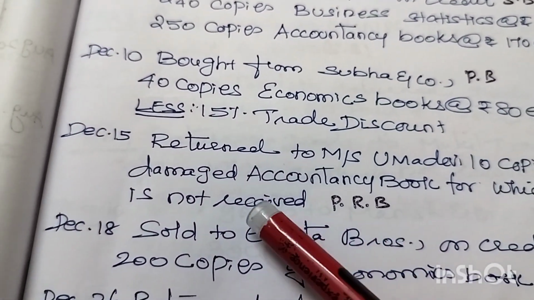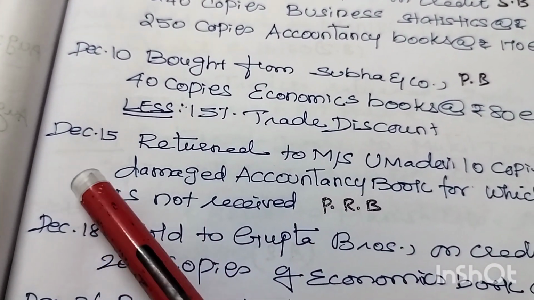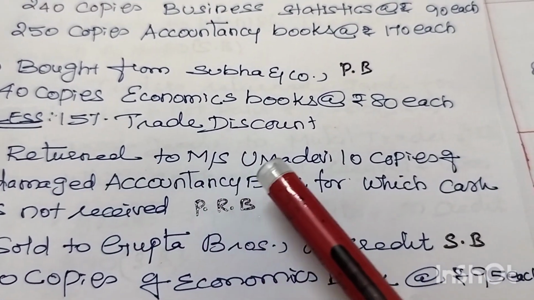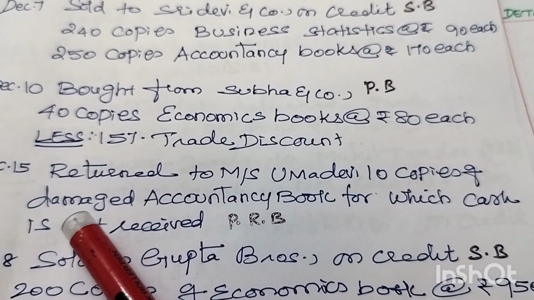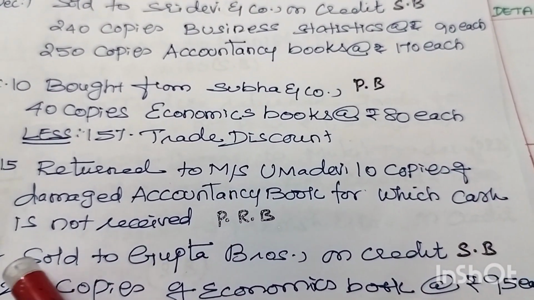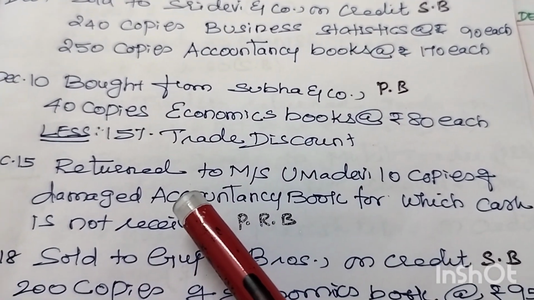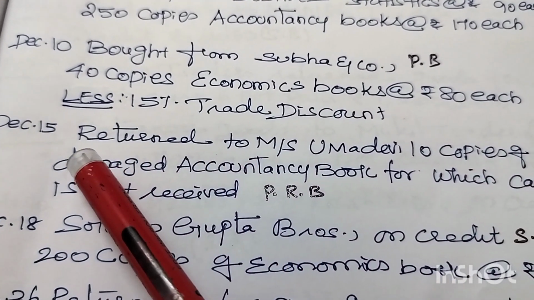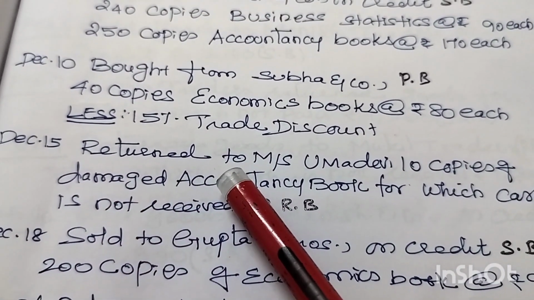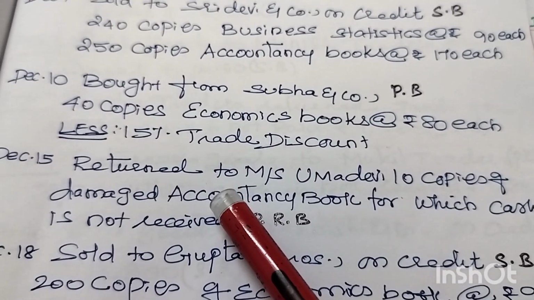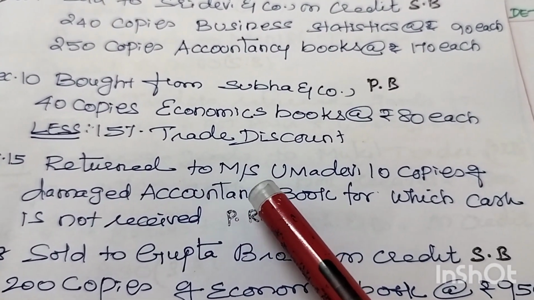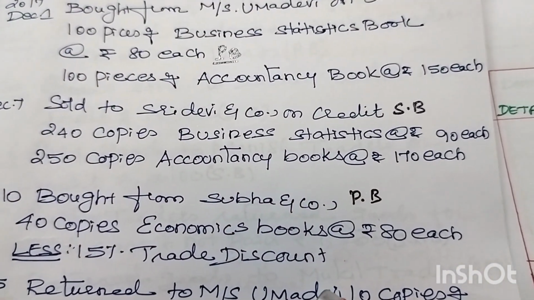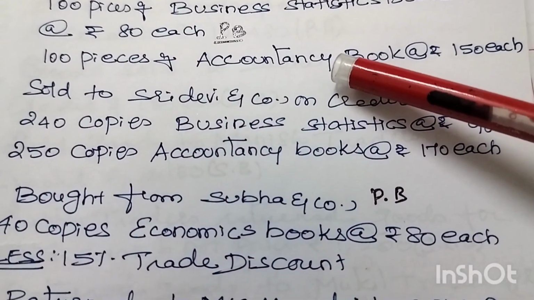Let's see the next transaction, that is December 15, returned to Miss Uma Devi 10 copies of damaged accountancy book for which cash is not received. What does this transaction tell us? This transaction clearly tells us this is a return related transaction. To whom did we return? So we have to find whether Miss Uma Devi did any other transaction previously.